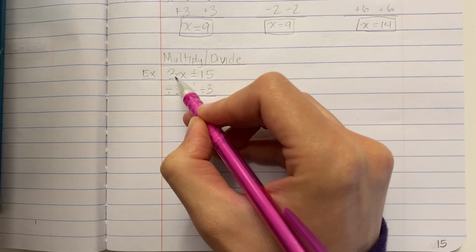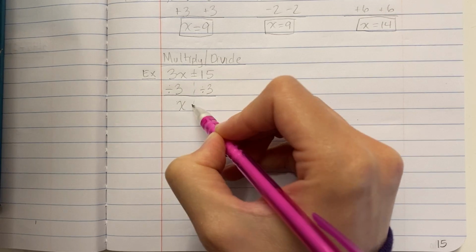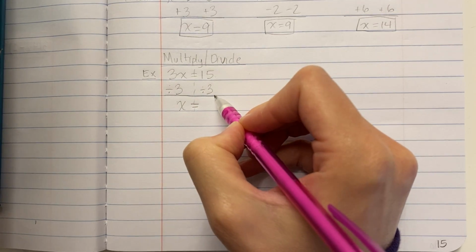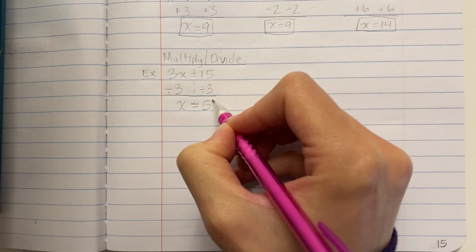So x is being multiplied by 3 and divided by 3. Those kind of cancel each other out. And this is 15 divided by 3, which is 5.